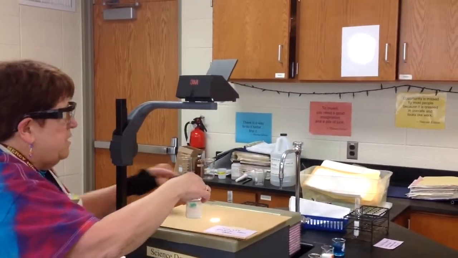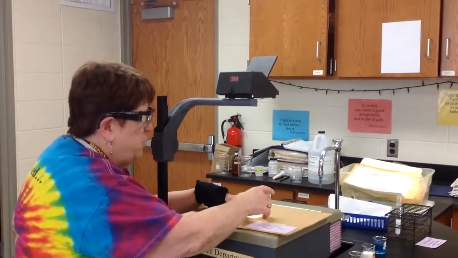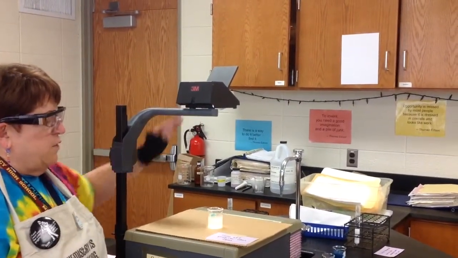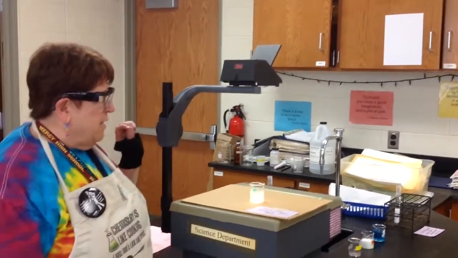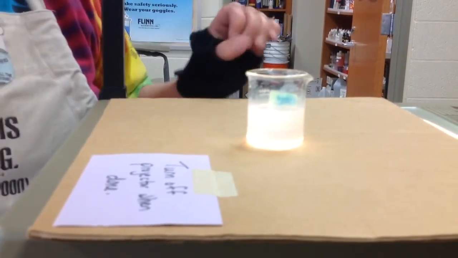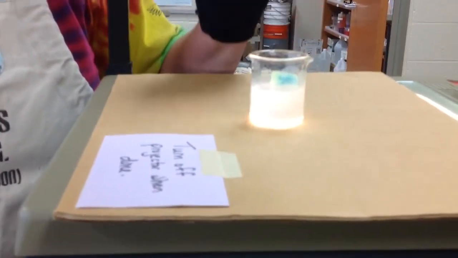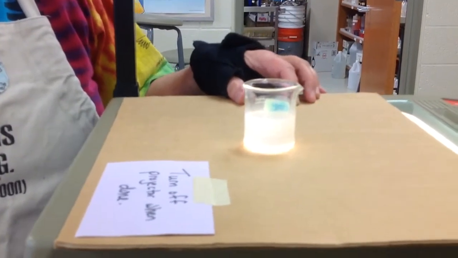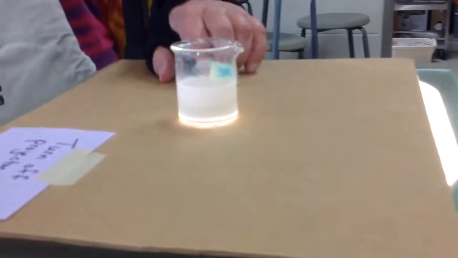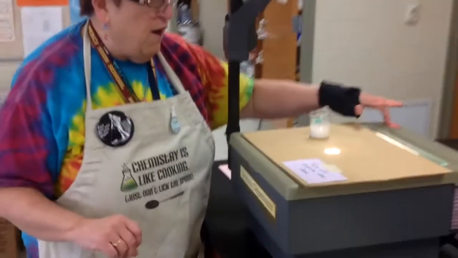But if we put this on the light here from the projector and look up at the white paper on the wall, there's no light going through. The particles are blocking the light. But if you look at the bottom of the beaker, it looks like it's glowing because the light is being scattered by the particles, and that is what is known as the Tyndall effect. So that's one of the things you'll be looking for at this station, the Tyndall effect. When you're done, please turn the projector off.